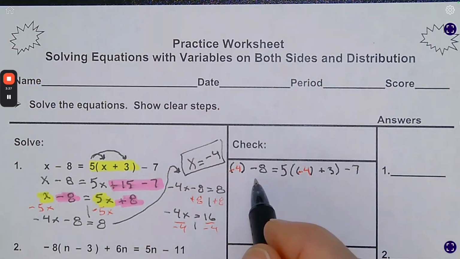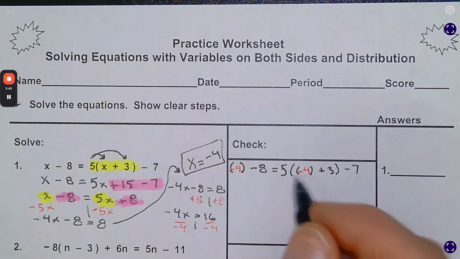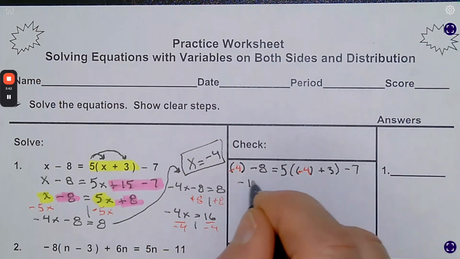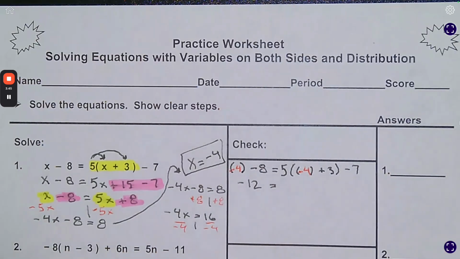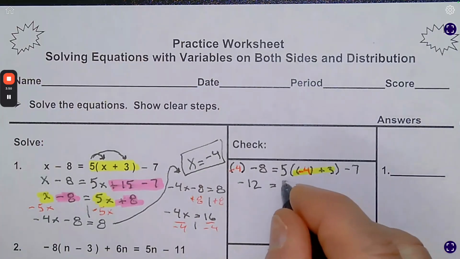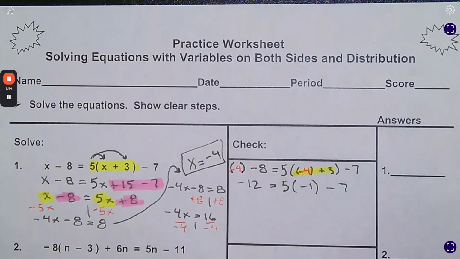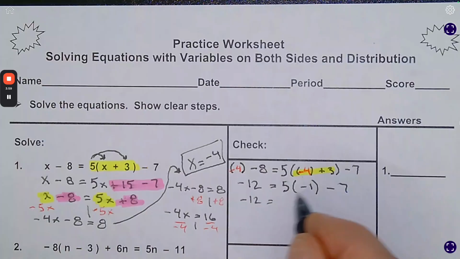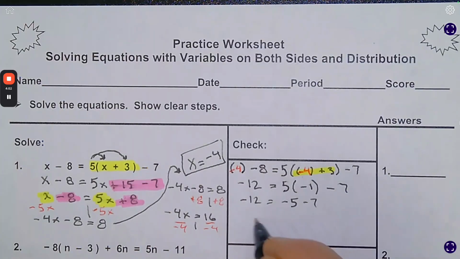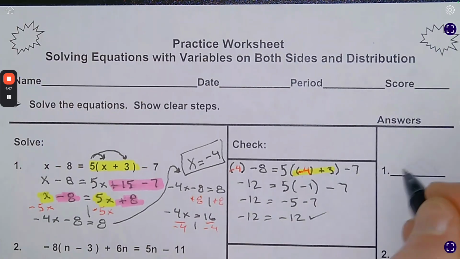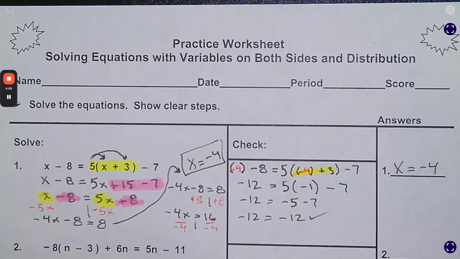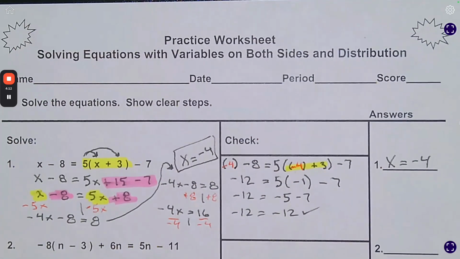So we don't want to use that. What's negative 4 minus 8? Is that right? I heard it. Negative 12. And then I'm going to go ahead and simplify what's in the parentheses here because I got to do the order of operations. So that's 5. Negative 4 plus 3 is negative 1. Okay, this left-hand side is done, but the right-hand side we can still simplify. Let's multiply those together, and then let's combine these two terms. And that is a check. So now I feel confident, so I'm going to write my solution in the answer column.